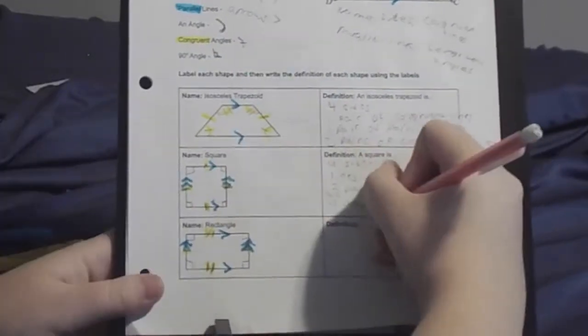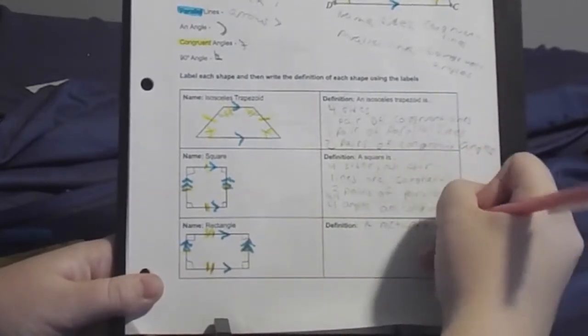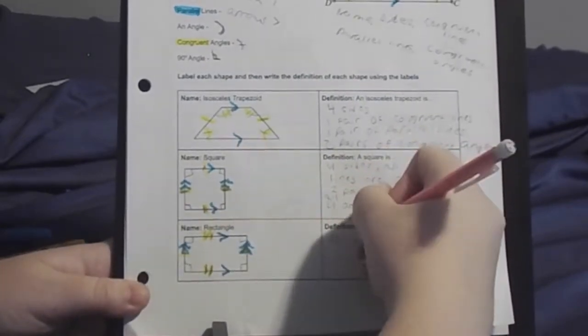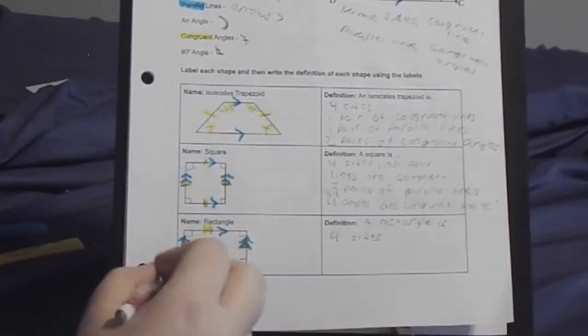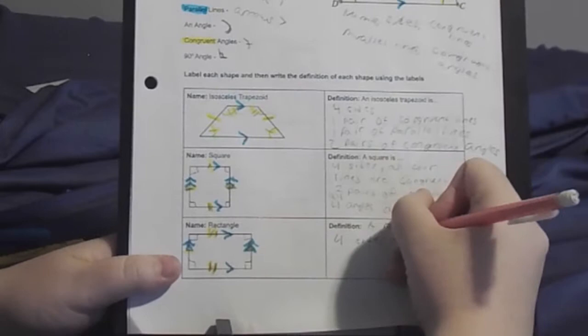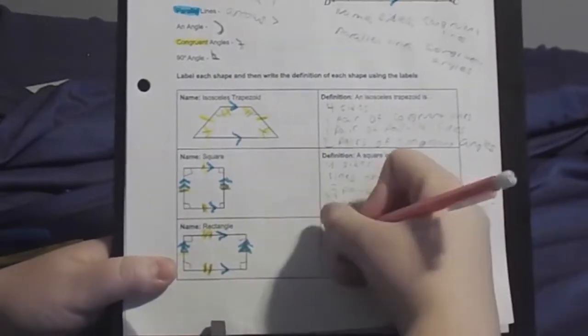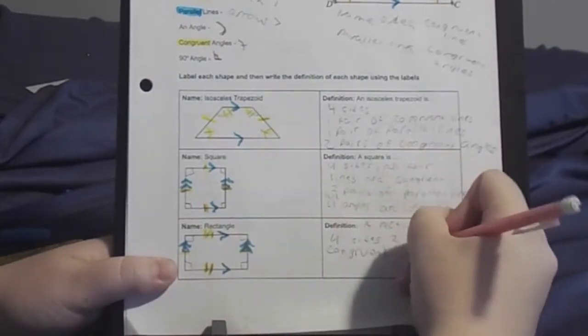So when I describe my shape, for the rest of them you have to write the name. So a rectangle is, there's 1, 2, 3, 4 sides. Congruent lines, these 2 were congruent and those 2 were congruent. So it's 2 pairs of congruent lines.